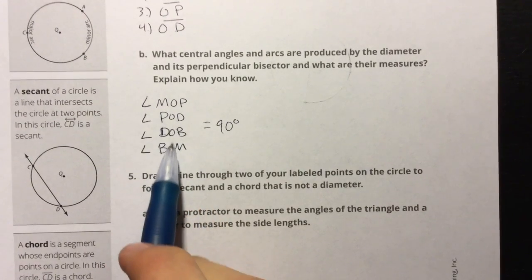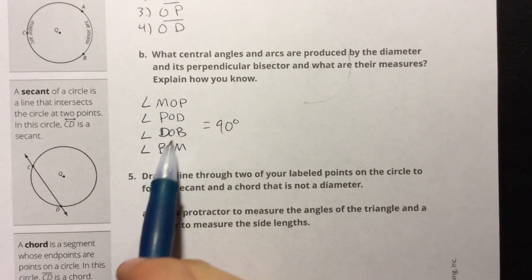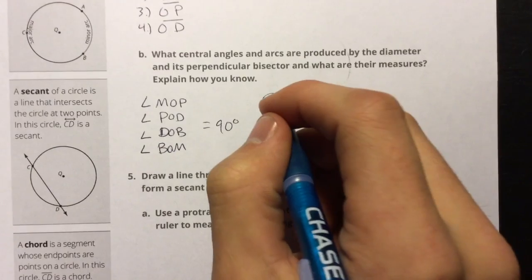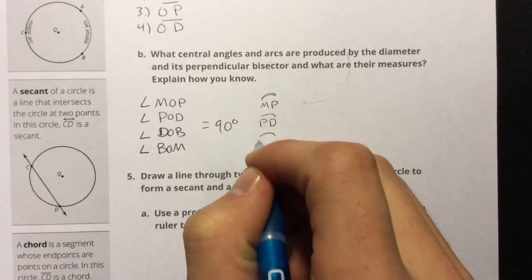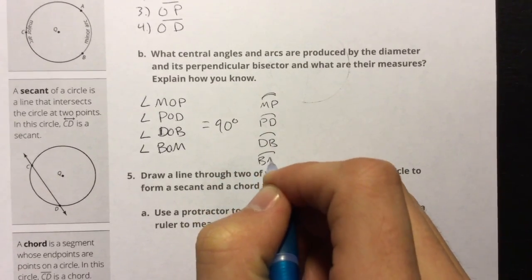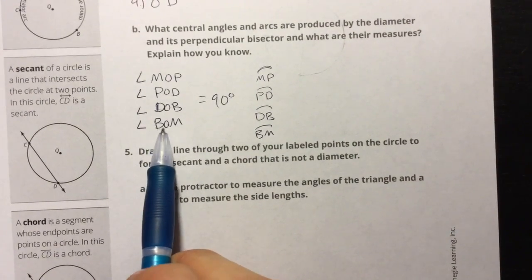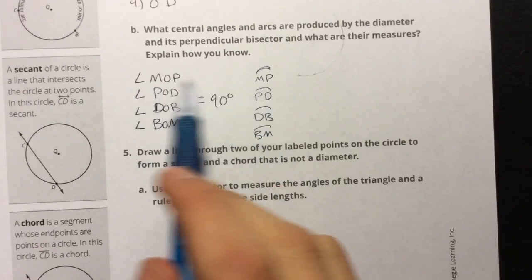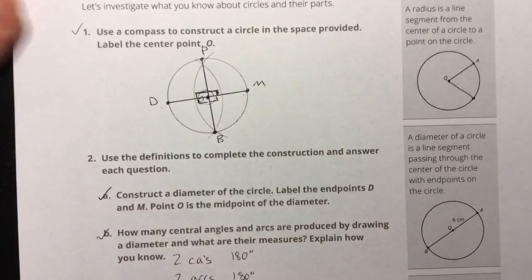So O is at the center of all of these angle names because it is the center point. So all of the other points, M, P, D, and B, are going to be points that are on the circle. So arcs that were created by these are going to be MP, PD, DB, and BM. The reason I know that is because these are points that are on the circle. So an arc is created from B to M, D to B, PD, right? And so on and so forth. And then if you wanted to double check those, you could flip this over and look at these. We do in fact have MP, PD, DB, and BM.